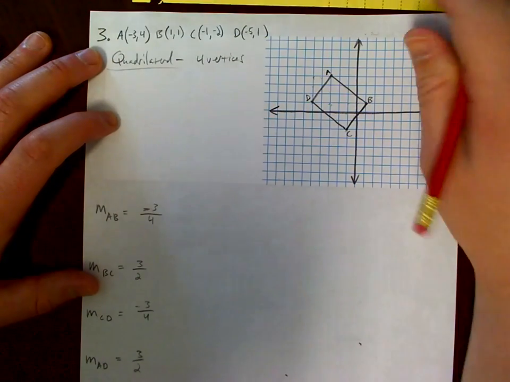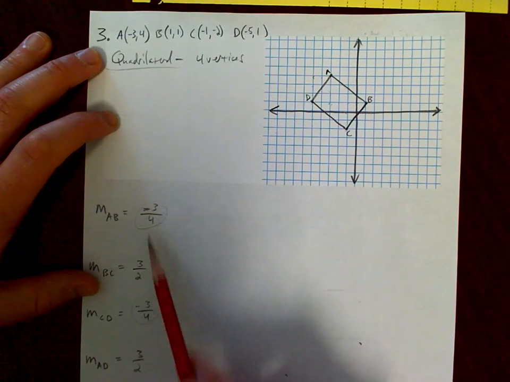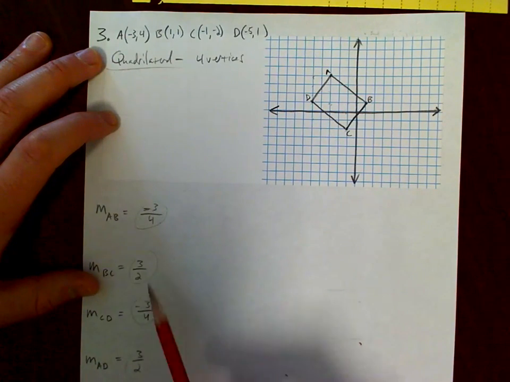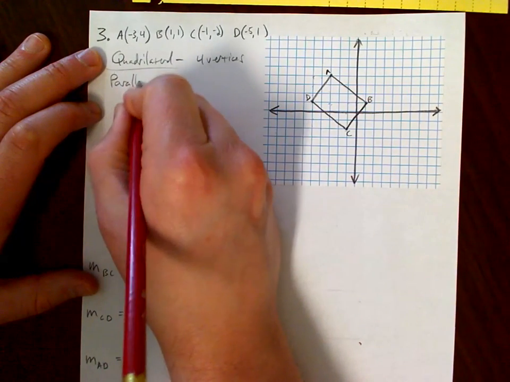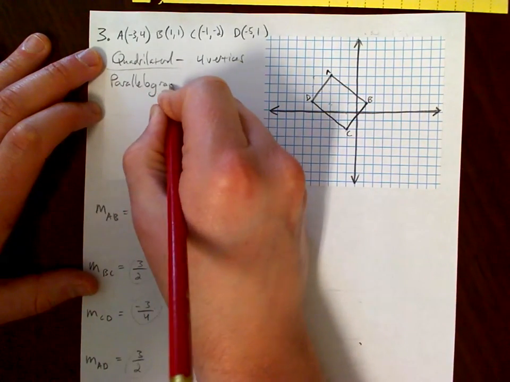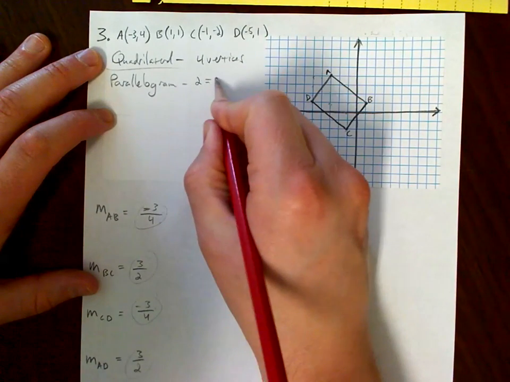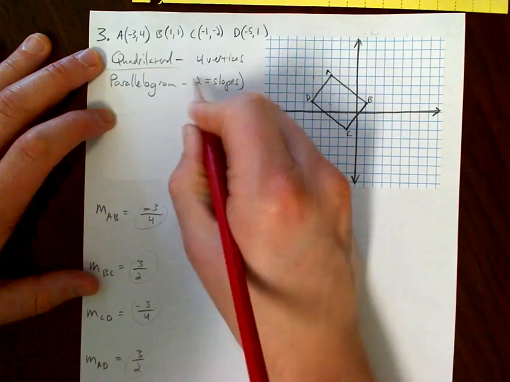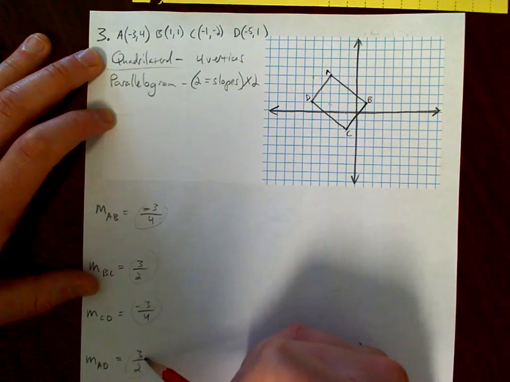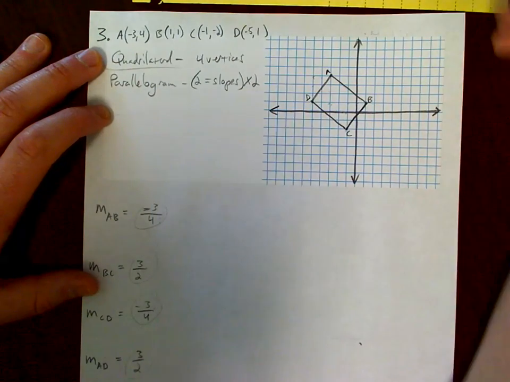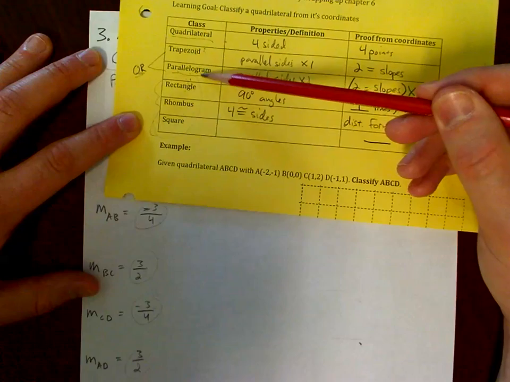All right, so is it a parallelogram or a trapezoid? Well, I've got 2 same slopes here and then 2 other same slopes here. So I know this is a parallelogram because same slope means parallel lines. So I have 2 equal slopes times 2. I've got negative 3 over 4 and 3 over 2. All right, so it's not a trapezoid. It's not a trapezoid because it is a parallelogram.